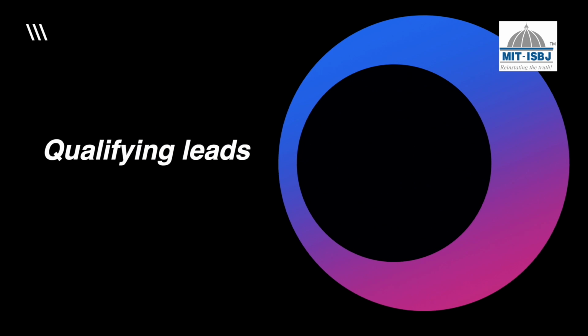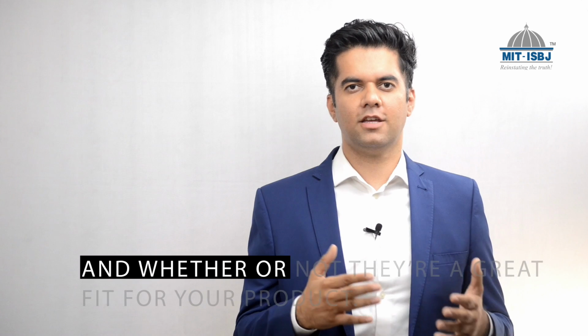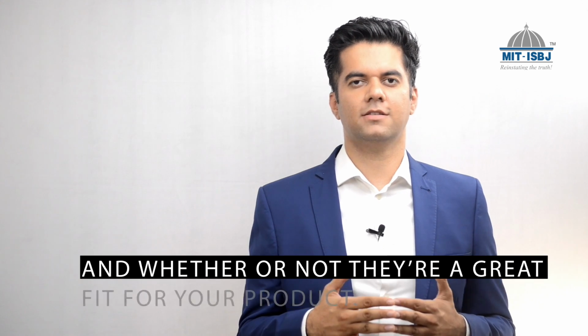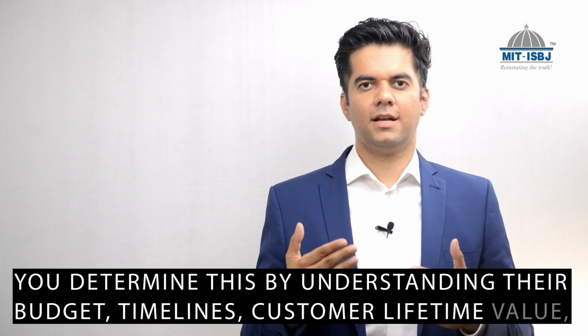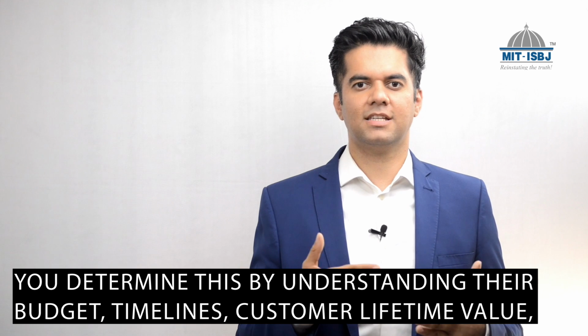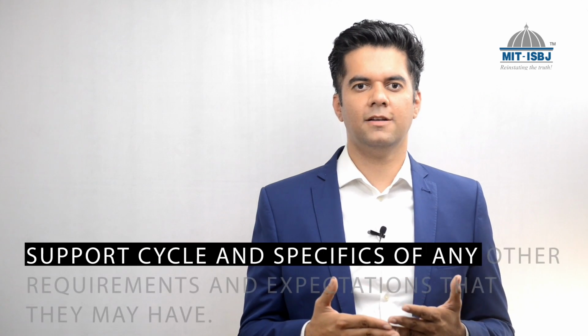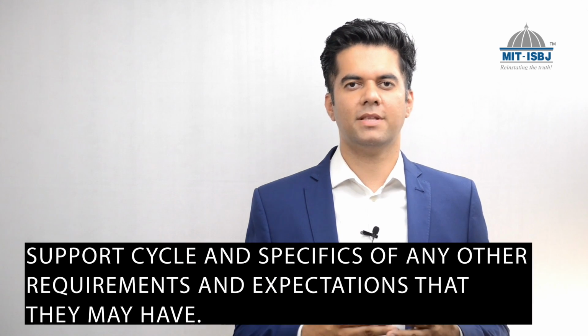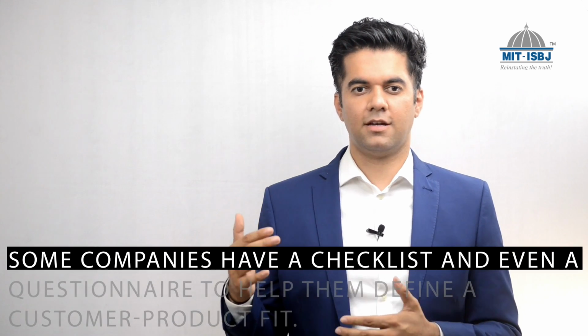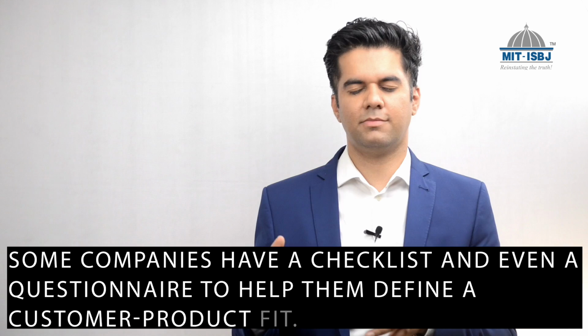The second stage, qualifying the leads, is about understanding the client and their requirements and whether or not they're a good fit for your product offerings. You can determine this by understanding their budget, timelines, customer lifetime value, support cycle, and the specifics of any other requirements that they may have. Some companies have a checklist or even a questionnaire to help them define a product customer fit.